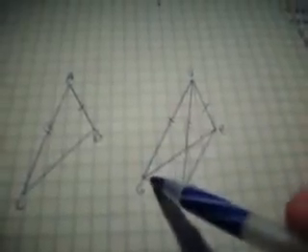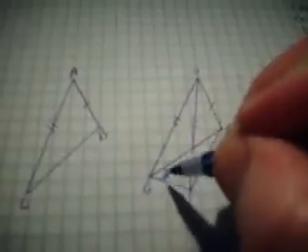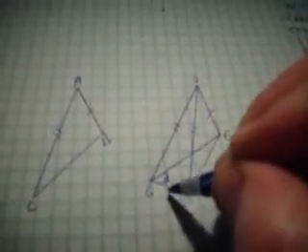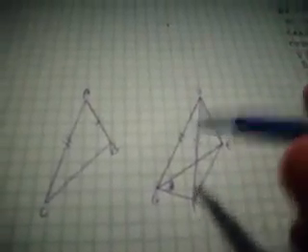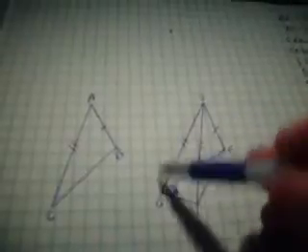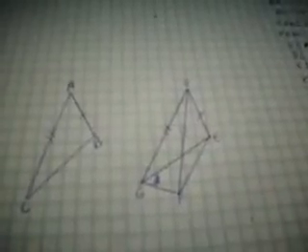Okay? So, EGF here, I'll put a little star right there, is part of DGF. So, therefore, if EGF is smaller than DGF and DFG is the same size as DGF, then we can say that EGF is smaller in size than DFG. It's just the way it works.